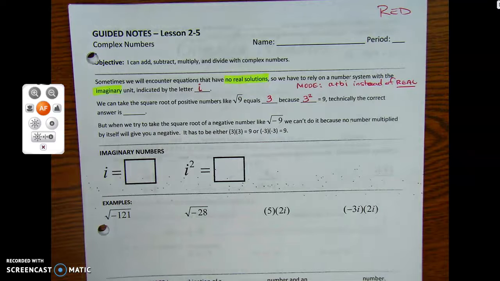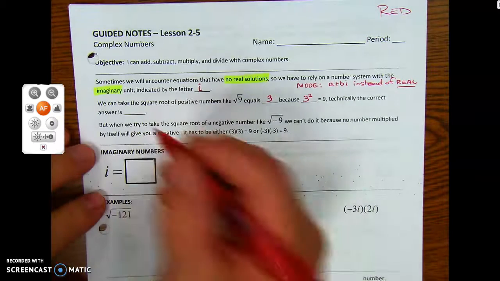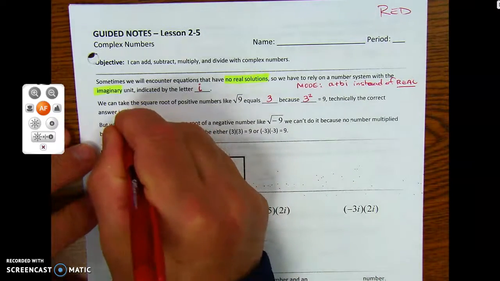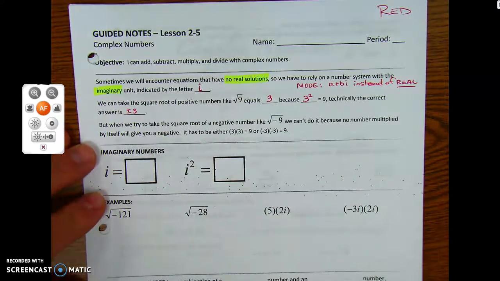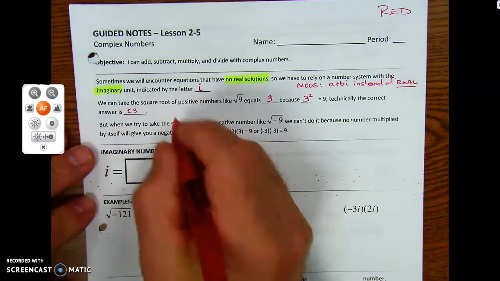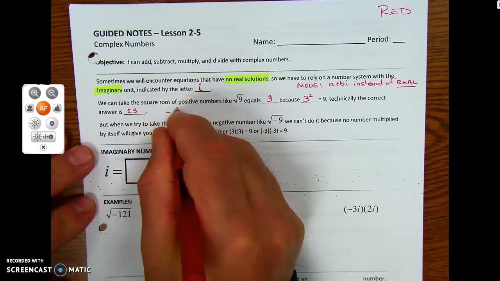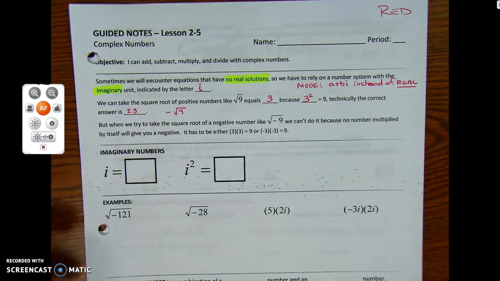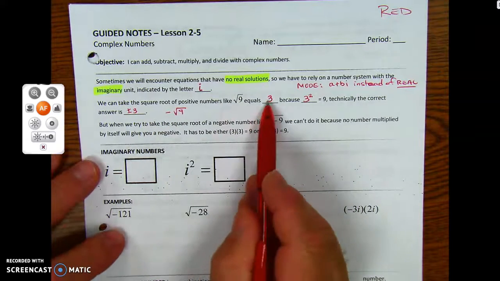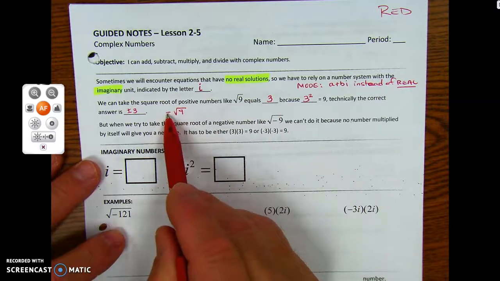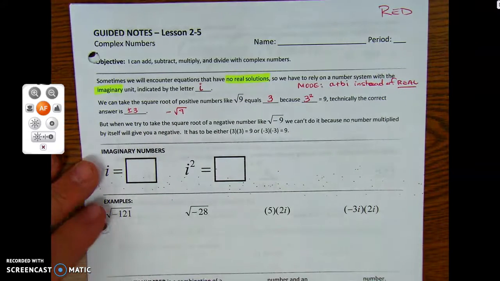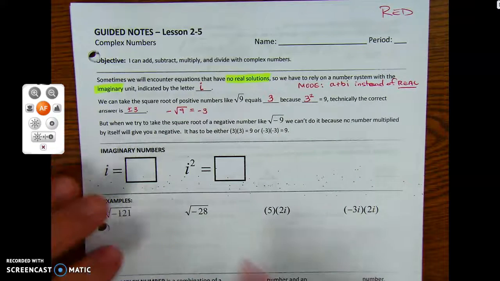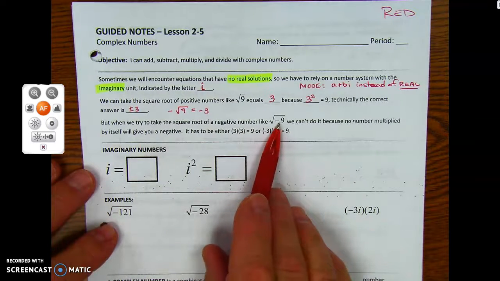Now, technically the correct answer is plus or minus 3, but if we want the answer of negative 3, then the problem's going to say, what is the negative square root of 9, okay? So for our purposes, the square root of 9 is 3. The negative square root of 9 is negative 3.